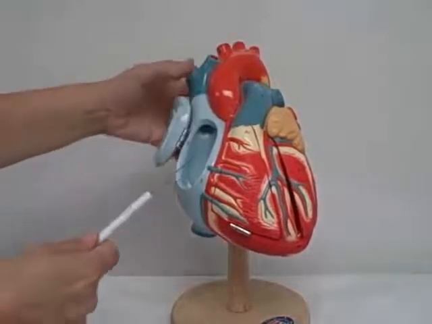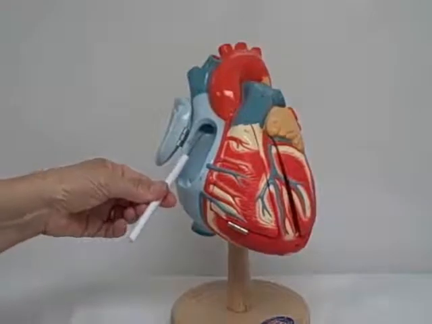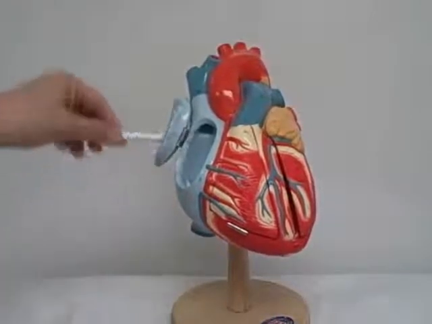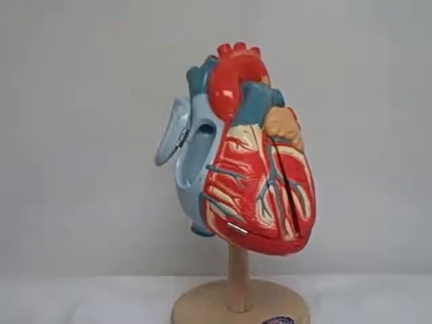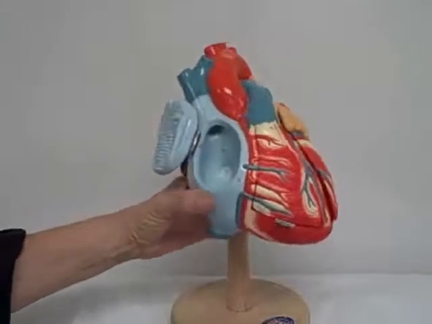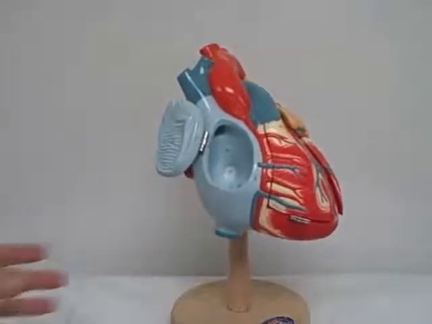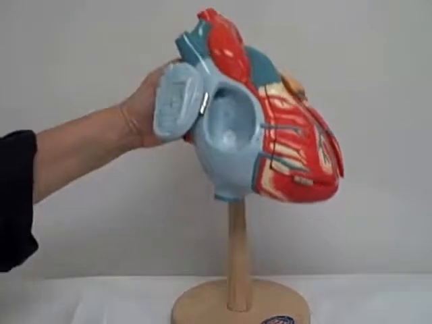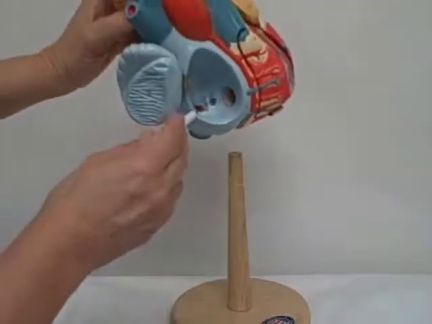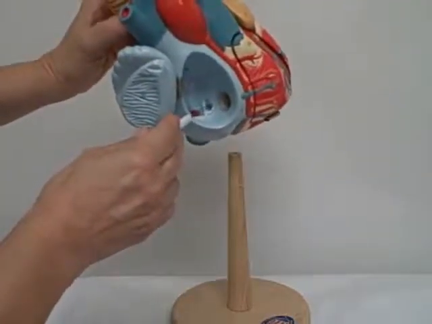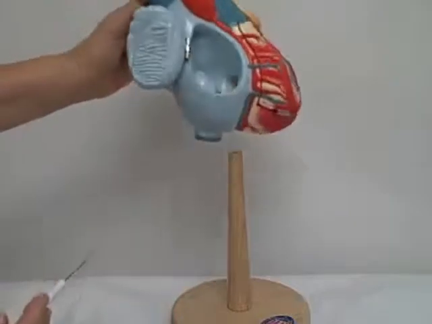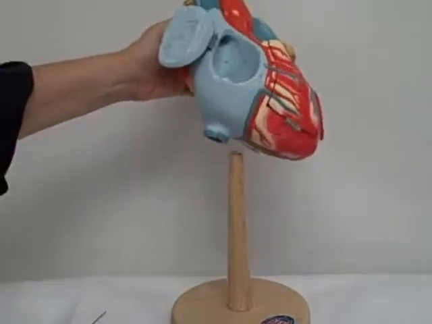If I open this, we can see the superior vena cava entrance and the inferior vena cava entrance, and another one not quite visible, so I have to pick it up a little bit to show you. Inside here we have the coronary sinus entering the right atrium.